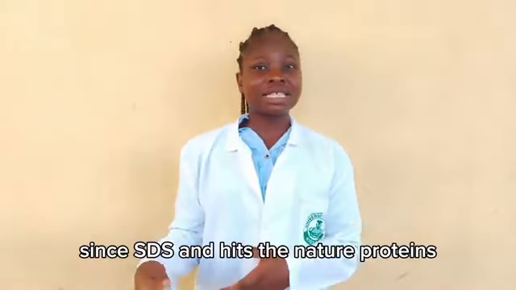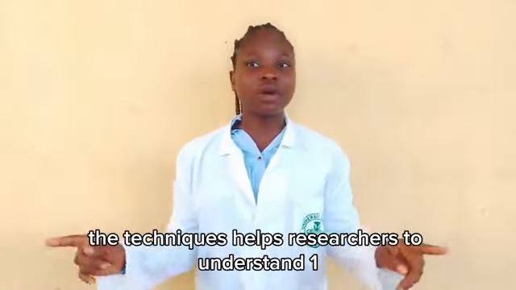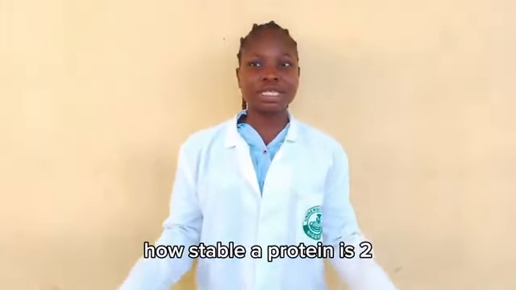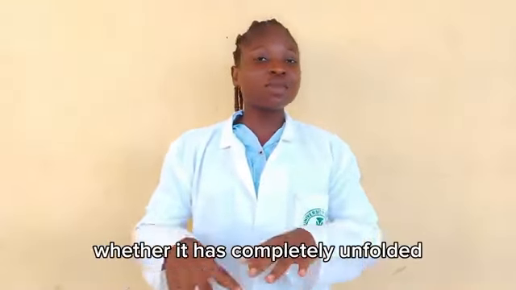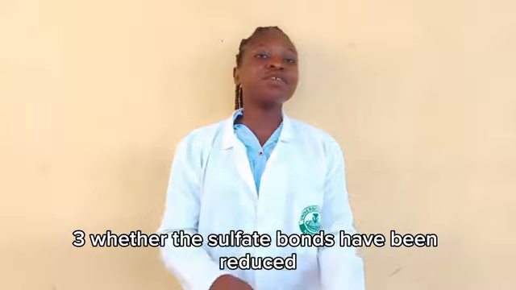Since SDS and heat denature proteins, the technique helps researchers to understand: 1. How stable a protein is, 2. Whether it has completely unfolded, 3. Whether disulfide bonds have been reduced.